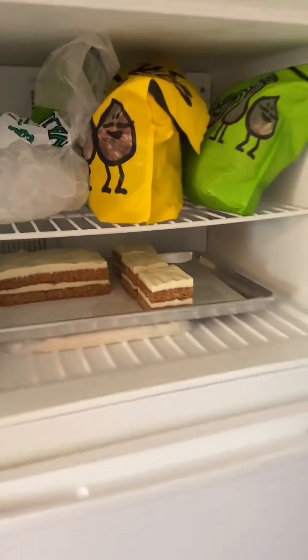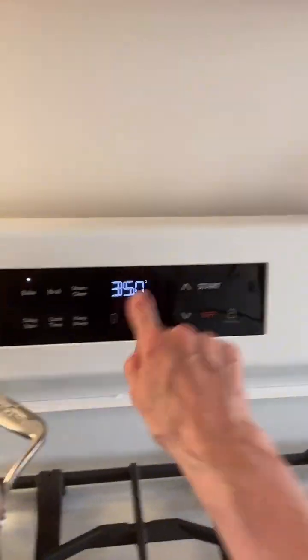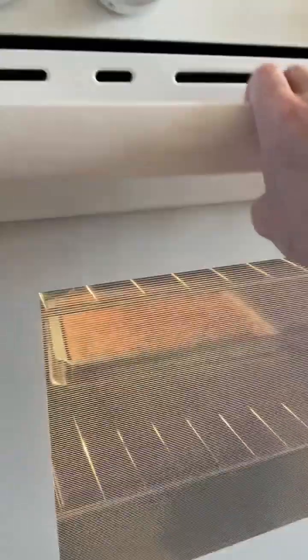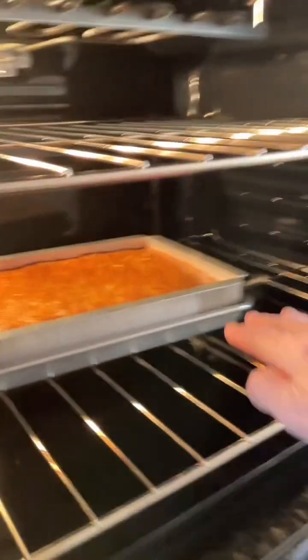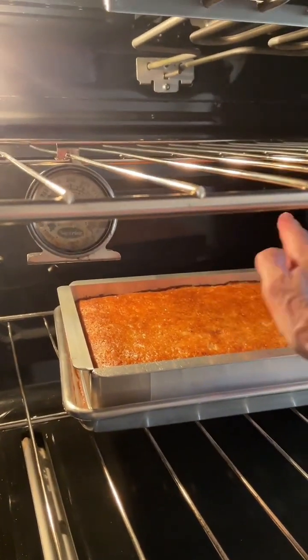I'm going to show you what's going on with the cake. So that's in the freezer. Okay, and then let's go look. Let's turn this guy off. We'll look before I open. So here we go. I'm going to open it up. It's getting darker, but I need to touch it.